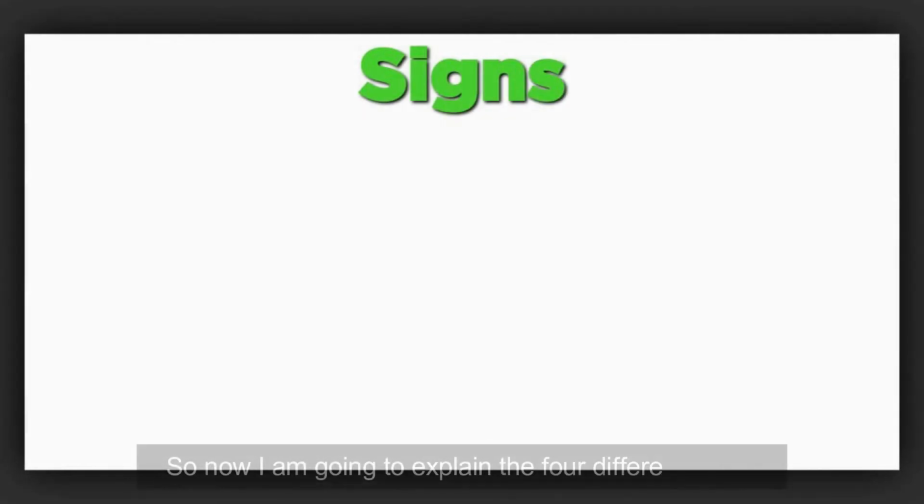So now I'm going to explain the four different signs. The first sign is the greater than sign. This sign indicates that the left side is greater than the right side. The next sign is the less than sign. This sign indicates that the left side is less than the right side.